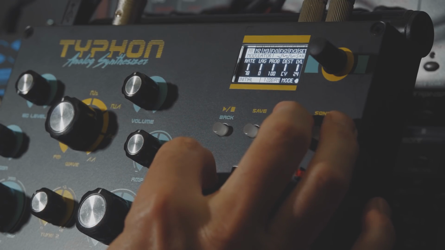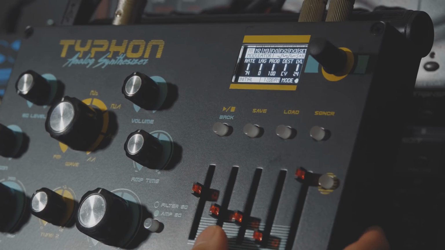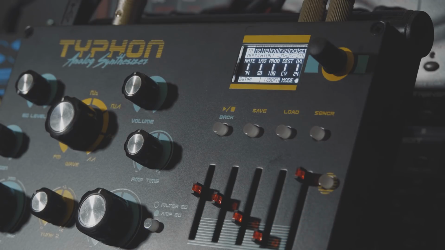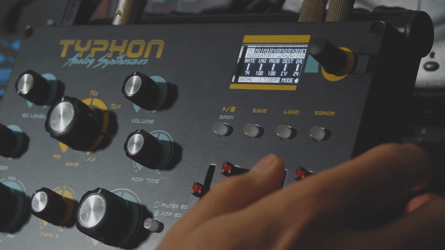So let's slow it down a bit, and then I'll increase the lag. Crazy.